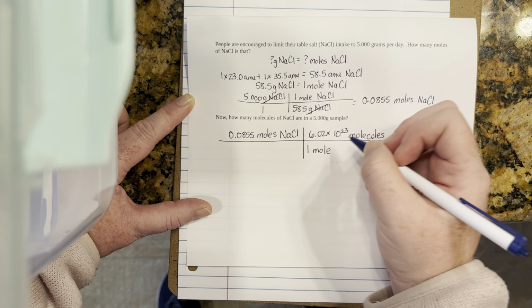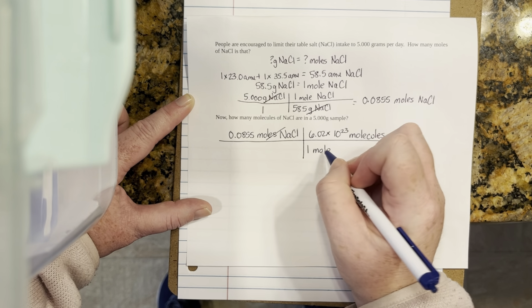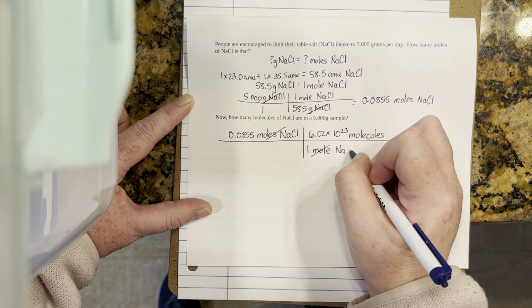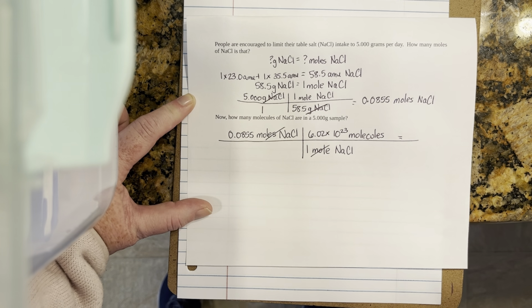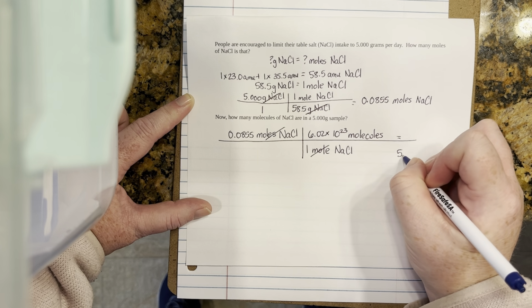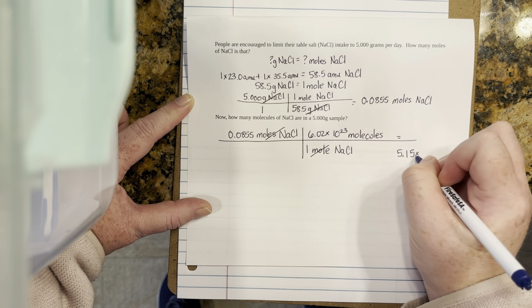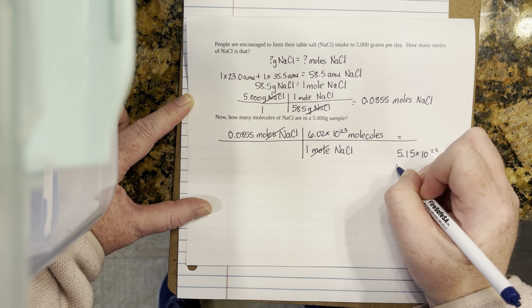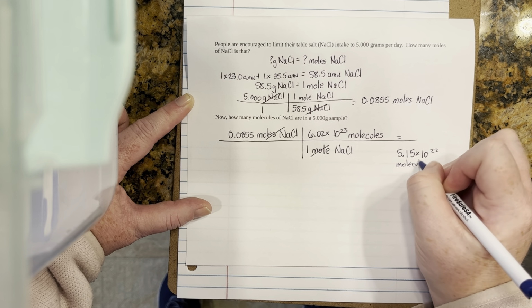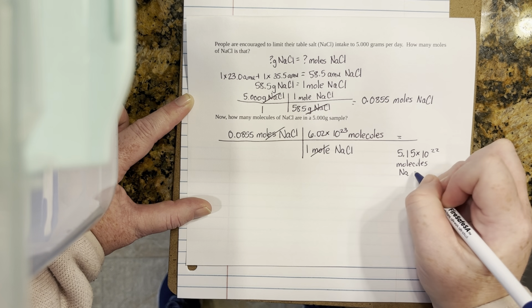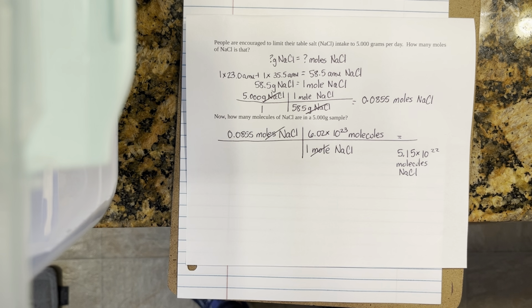And that is going to give us our answer. 1 mole, even 1 mole of sodium chloride. Okay, so hopefully when you calculate it out, it's going to give you 5.15 times 10 to the 22nd molecules sodium chloride. Atomic mass in AMUs will give you the mass of a single atom. Atomic mass in grams will give the mass of 1 mole of that atom. And the same thing for molecules. All right, so let's move on from here.